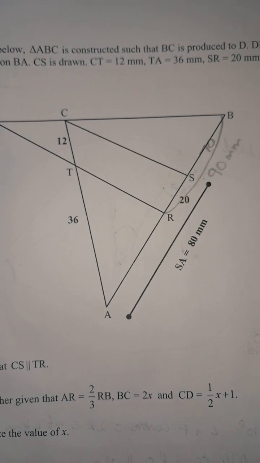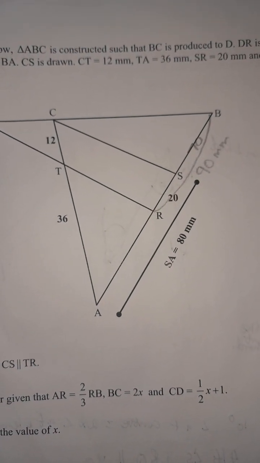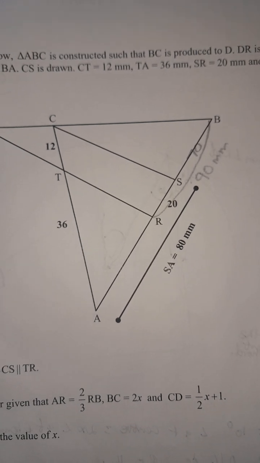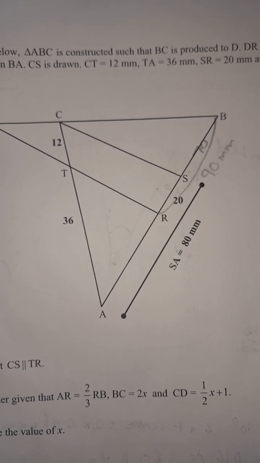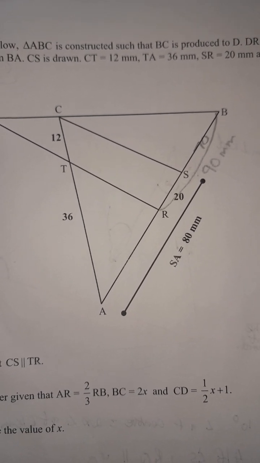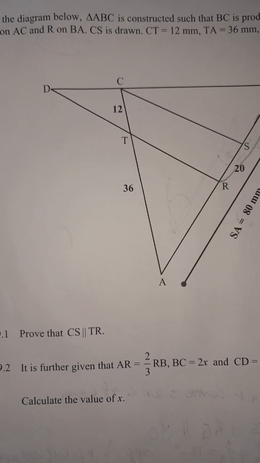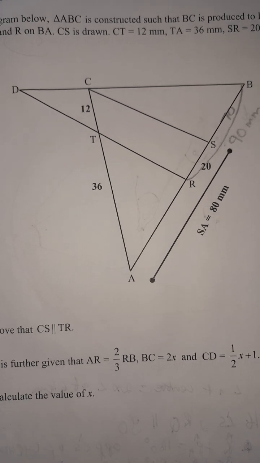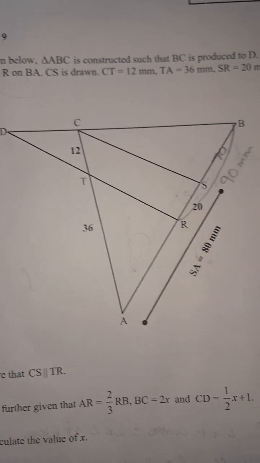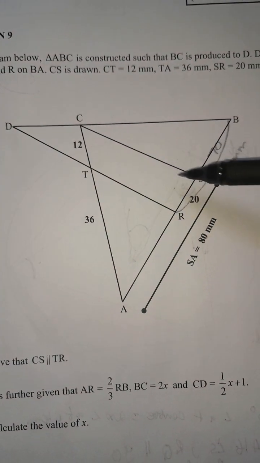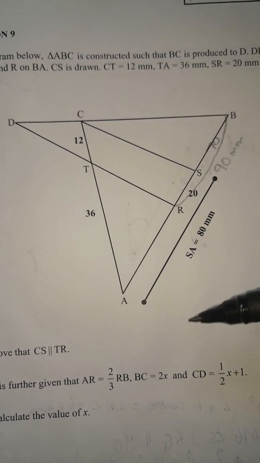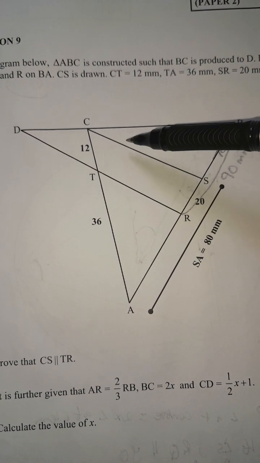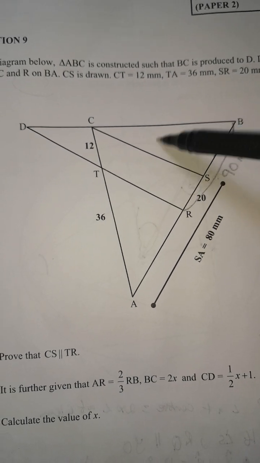So the best way, guys, is to work out this side so that we will be on the safer side. How will we do that? We are required to prove that CS is parallel to TR.